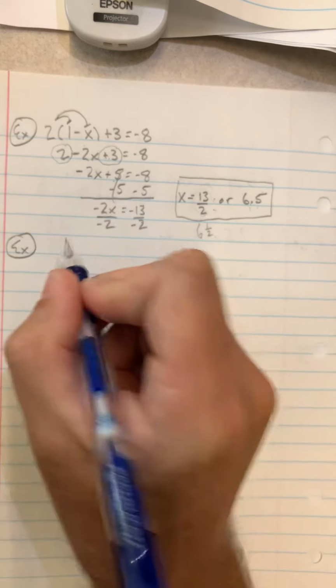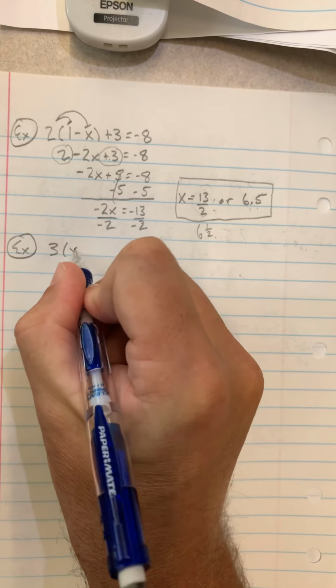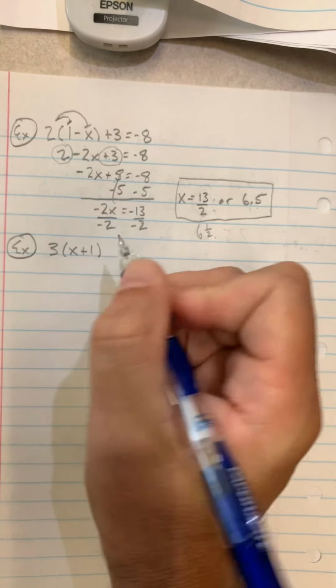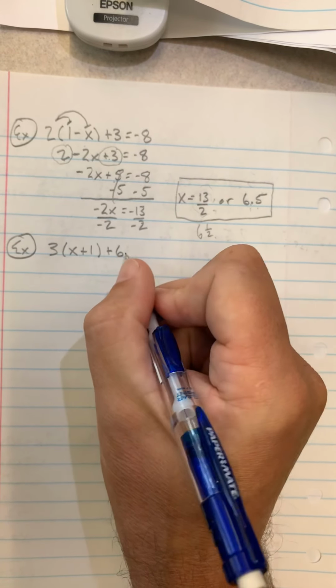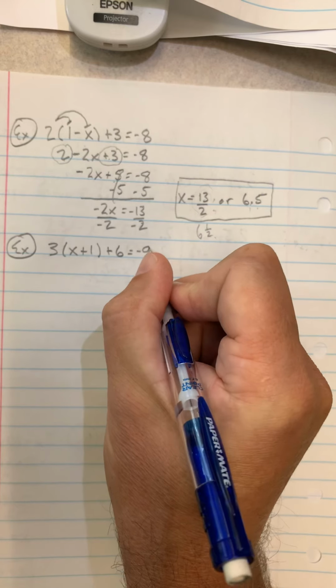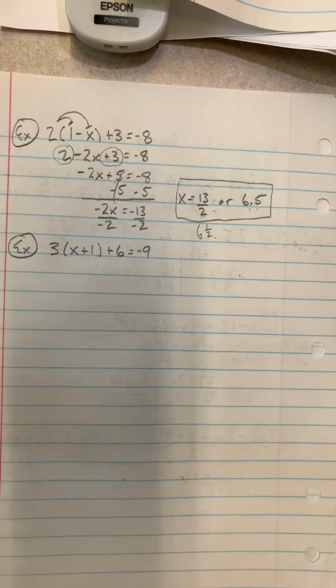Next example. 3 times x plus 1 plus 6 is equal to negative 9. Go ahead and pause the video, get that down, give it a try, and then see if you get what I get.